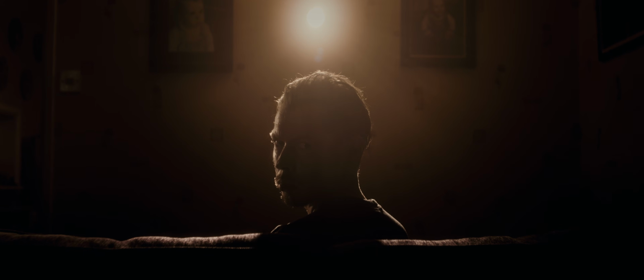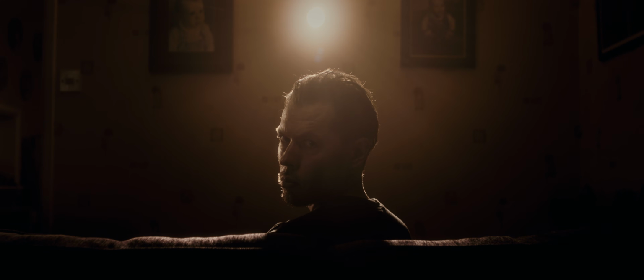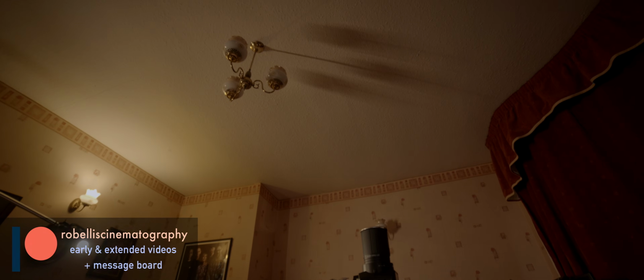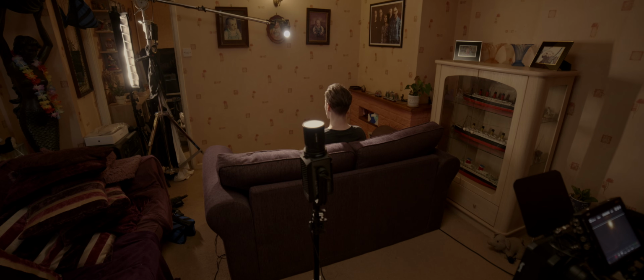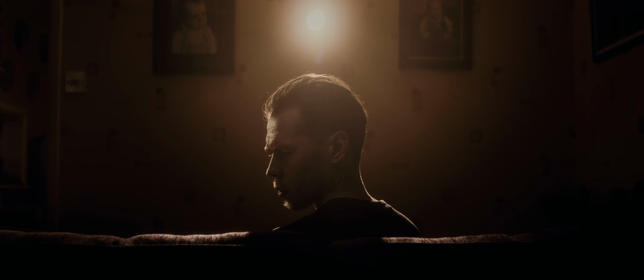Another tonal shift. A third light is introduced, revealing more detail on our subject's face. To do this, we used a second Forza 60C, reflector dish attached, aimed up at the ceiling in front of, and just to the left of our subject. Retaining a darker, atmospheric soundtrack, with a sudden shift to something more dramatic.